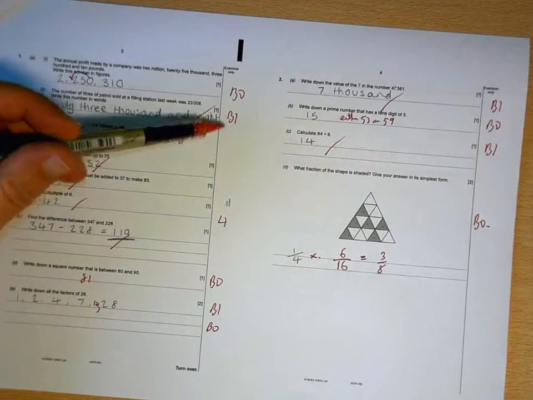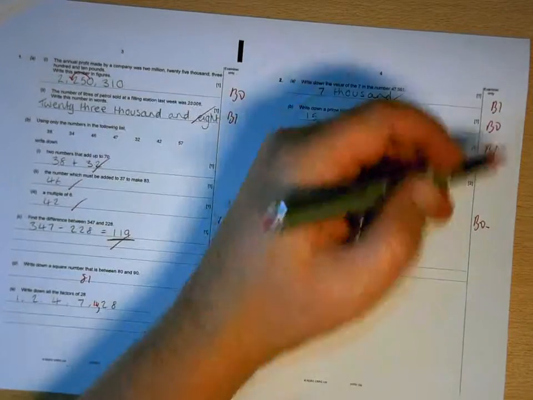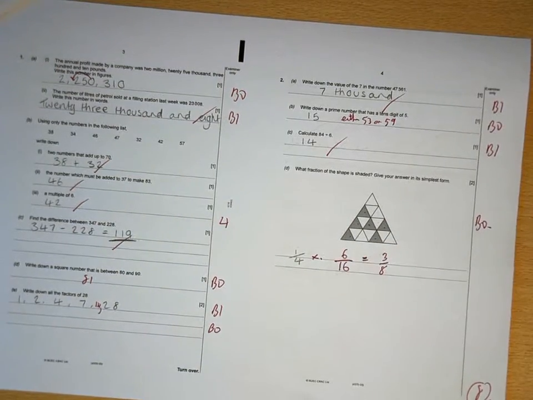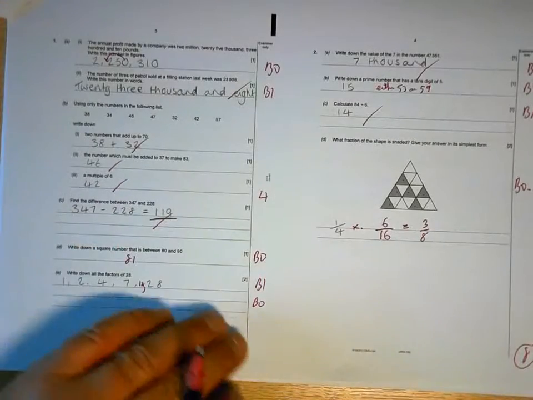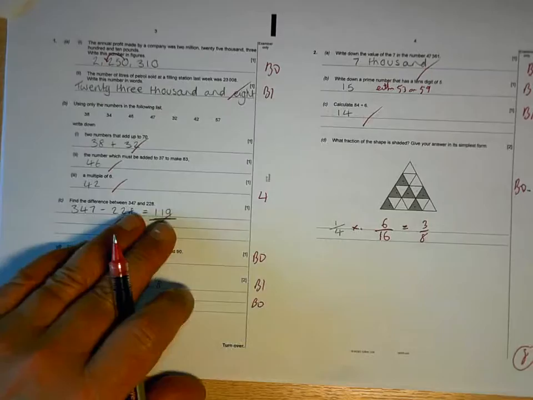So total for the first page: 1 5 6 7 8. So a lot of marks you've left behind on that page that you should be getting right.